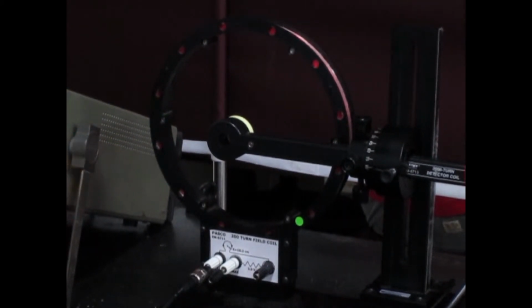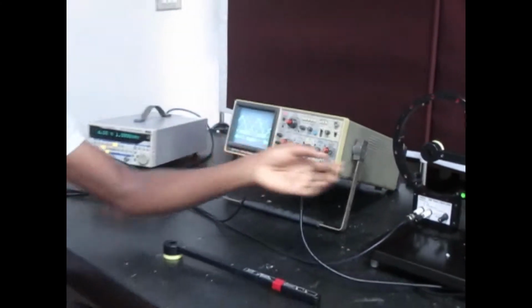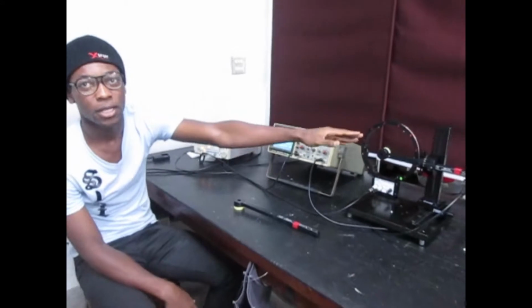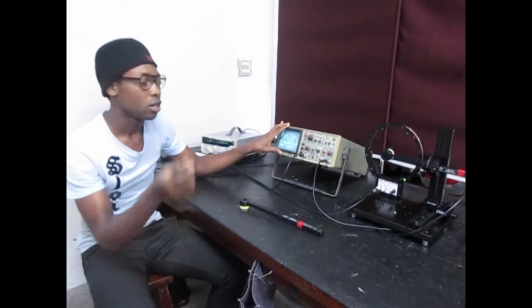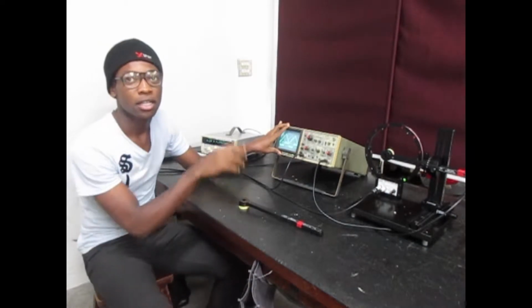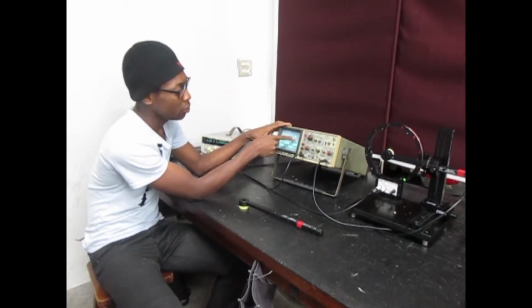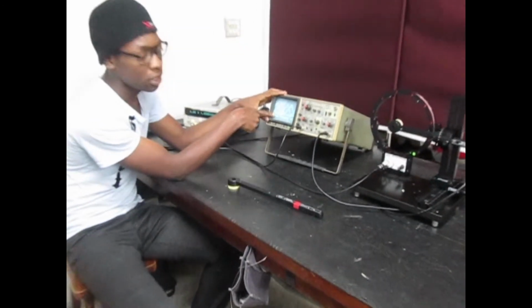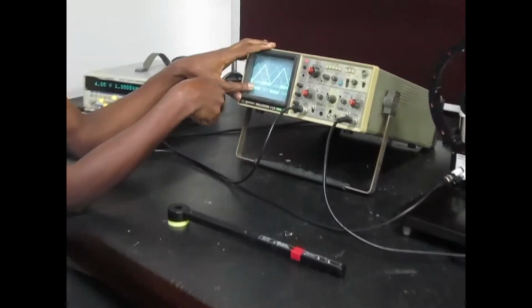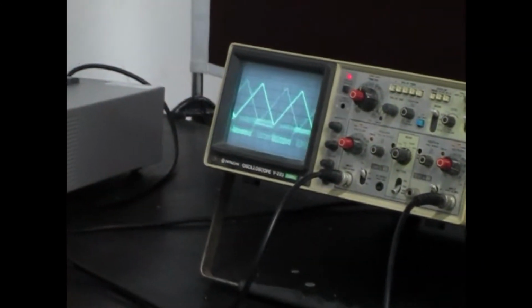Because this field is changing back and forth, it will induce a current, and the detector coil will detect that current, and then the oscillograph will show the graph of that current. The current detected by the detector coil will appear here on the screen. The upper graph is the field's graph. The graph on the bottom is the current graph.